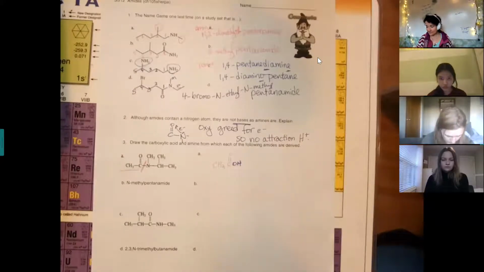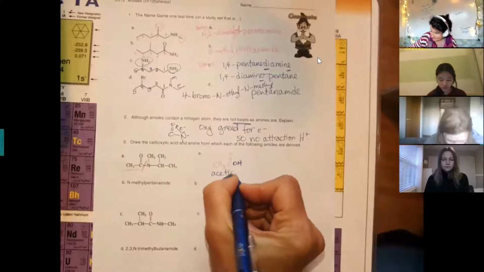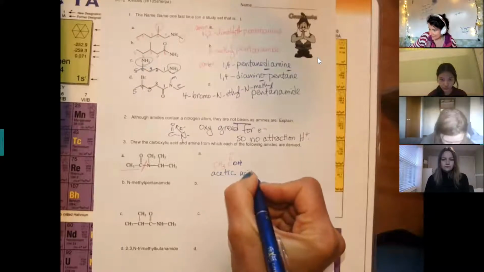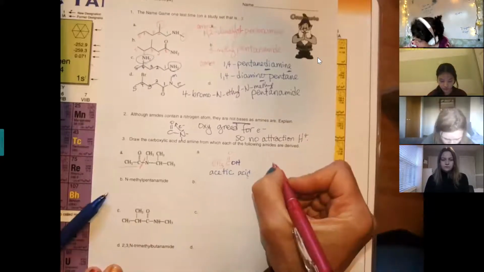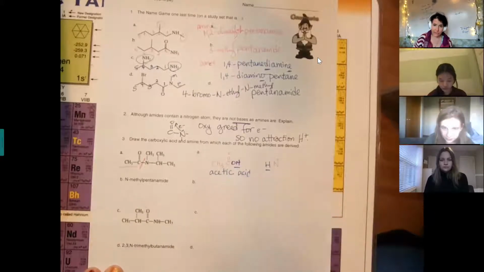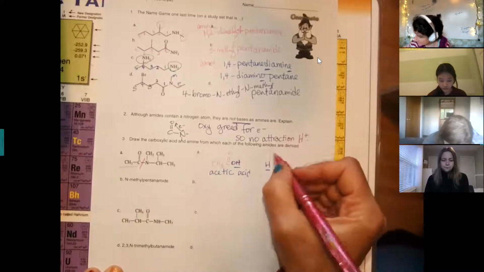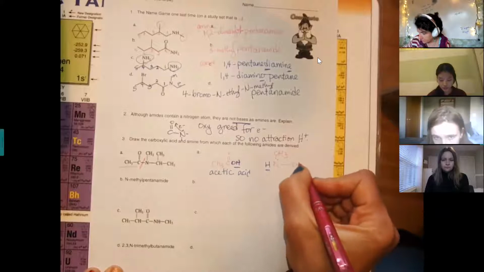So acetic acid. It was acetamide. And then the other side would be the amine group, so there would be a hydrogen added. So basically you're adding a water molecule, an OH and an H, and everything else is the same. So the CH3, and this would be an isopropyl.